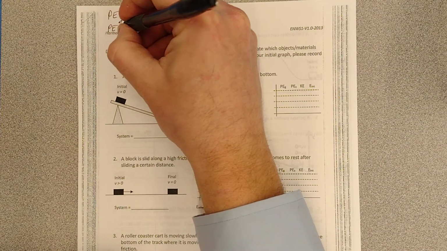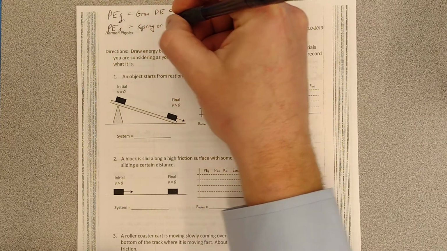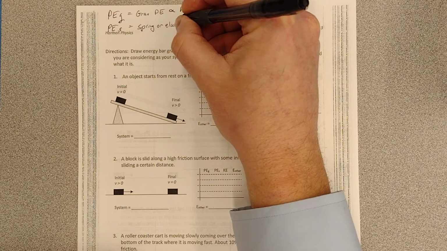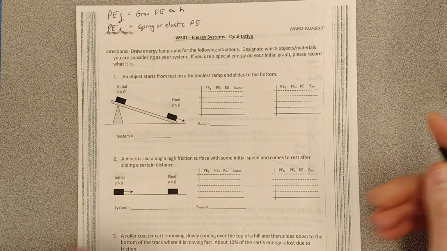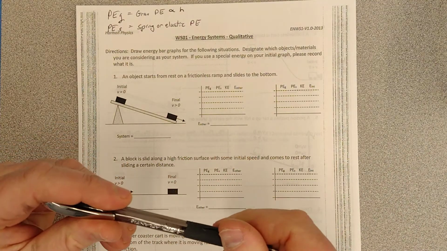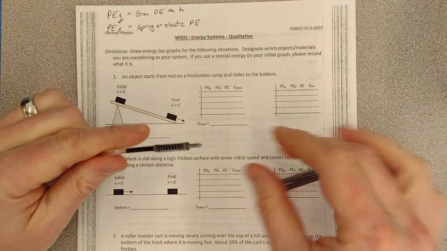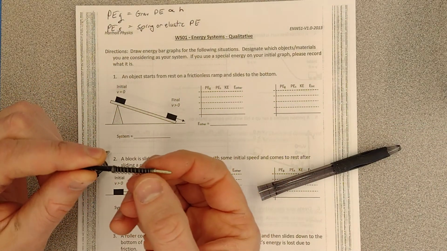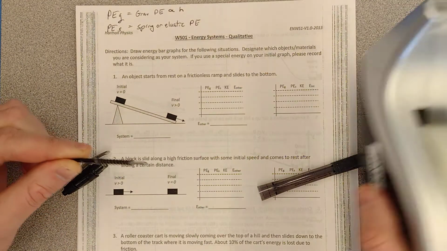PES is what we call spring or elastic potential energy. All right? This is when you have literally a spring, this pen here, right? I literally have a spring compressed, right? And it stores energy. I let that spring go, it's going to go flying off my pen here.